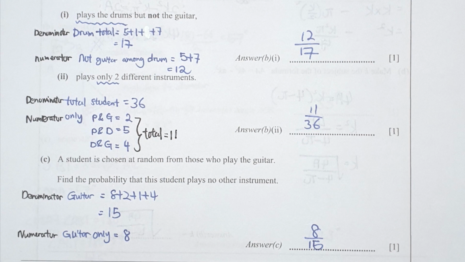At section C, a student is chosen at random from those who play the guitar. Find the probability that this student plays no other instrument. Among those who play guitar, it will be 8 plus 2 plus 1 plus 4, which is 15. And those who play guitar only is 8. So your final result is 8 over 15.